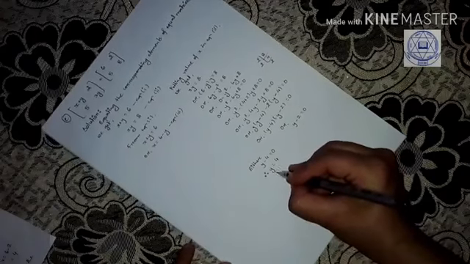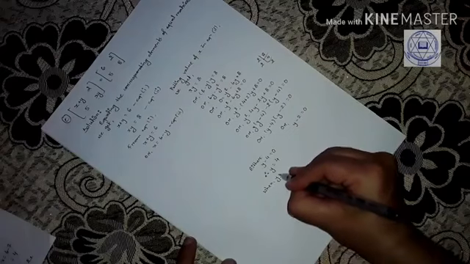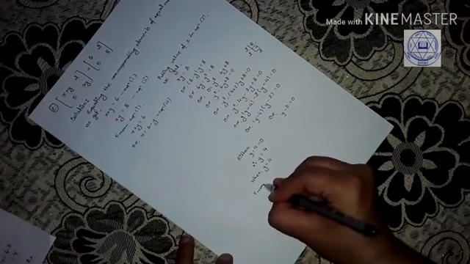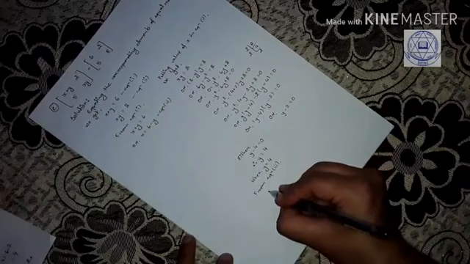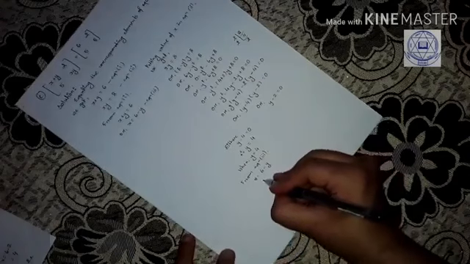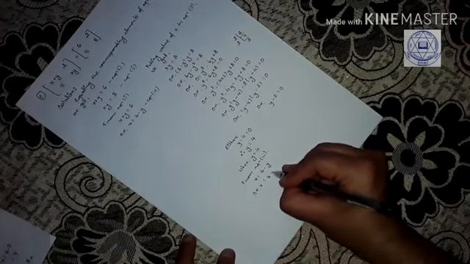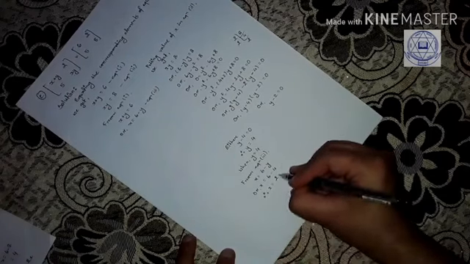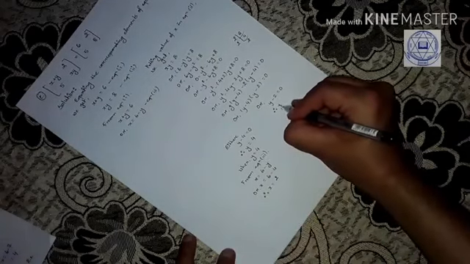So from here, y is equal to 4. When y is equal to 4, from equation 3, x is equal to 6 minus y, or x is equal to 6 minus 4, therefore x is equal to 2. From the other portion, y is equal to 2.